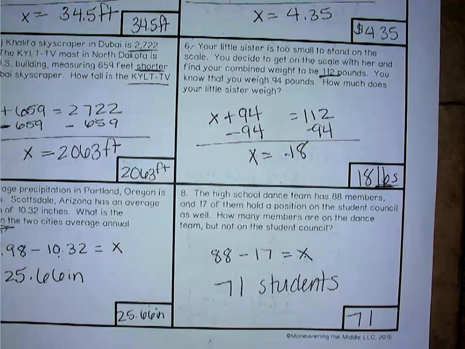All right. So yes, these notes were a little bit longer, but it just required you to learn how to write the equation, define a variable, and solve it.